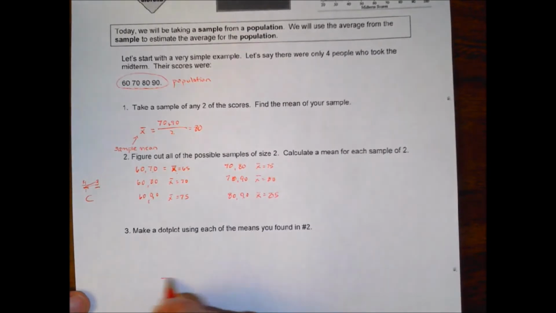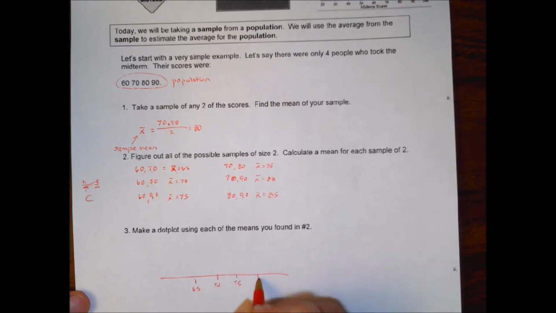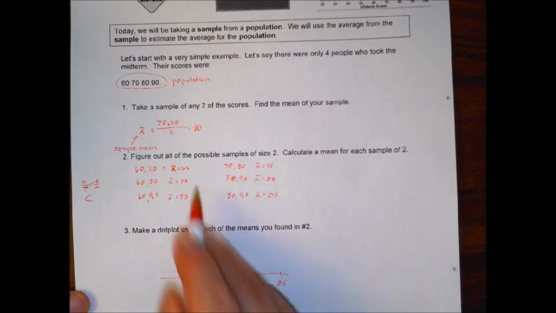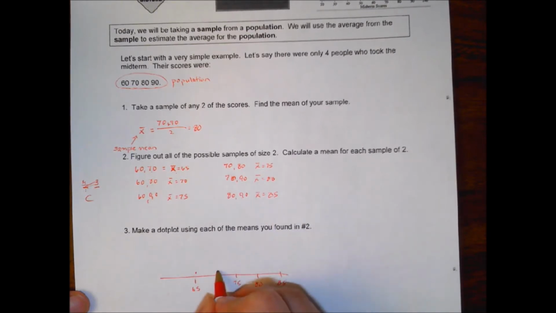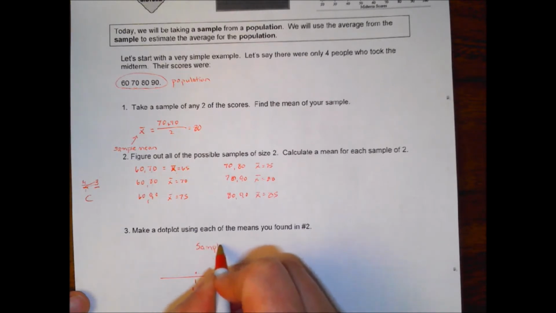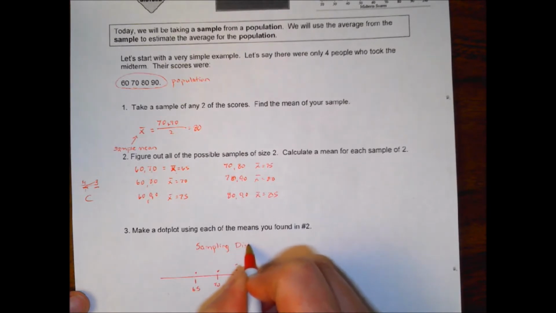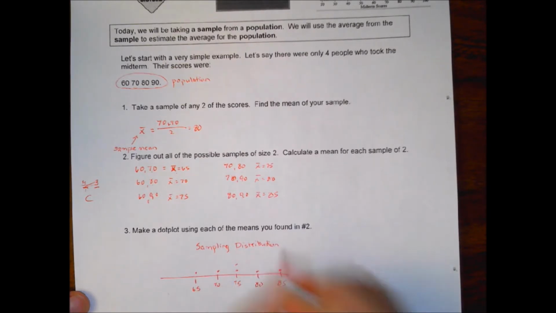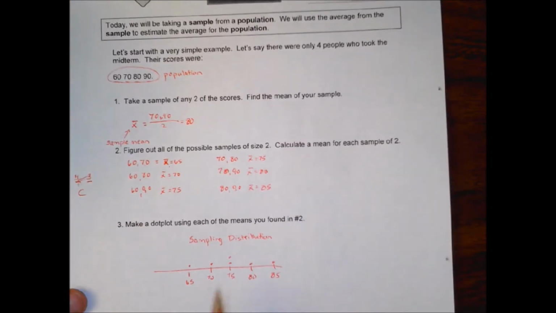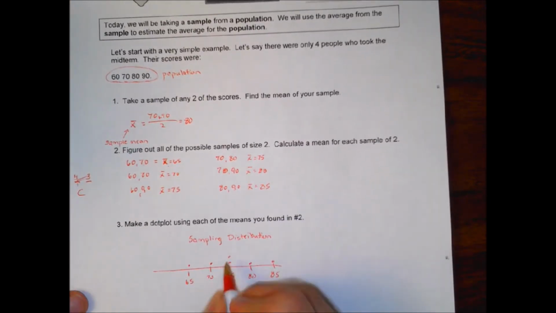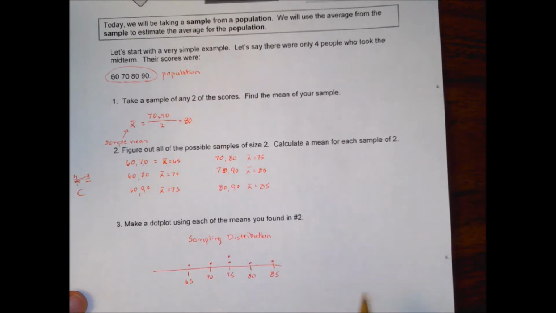So this is called a sampling distribution. That's what this whole chapter is about, a sampling distribution. So thinking about what this means, it's a distribution of these, right? So what do each of these dots mean? Each dot is a sample mean. Each dot is an X bar. So a sampling distribution is of all possible outcomes.